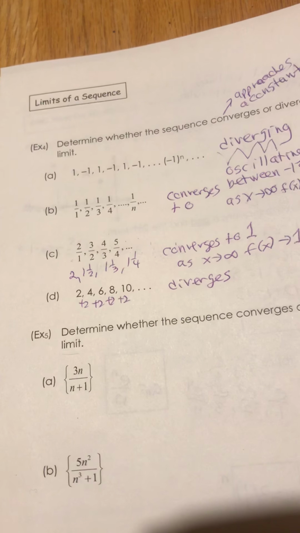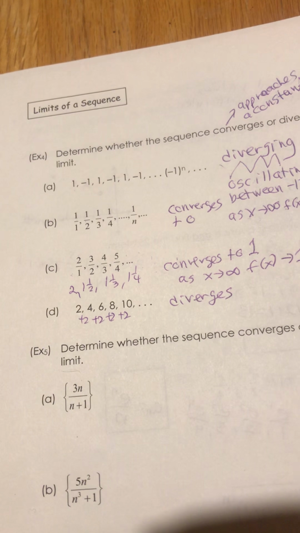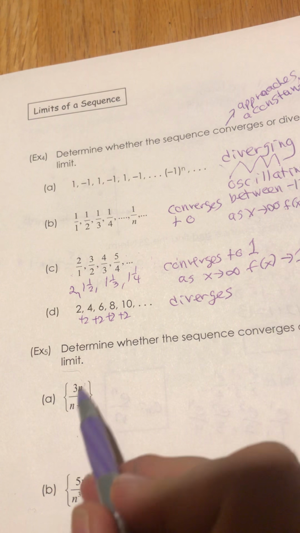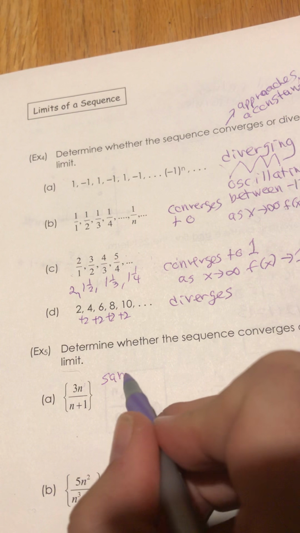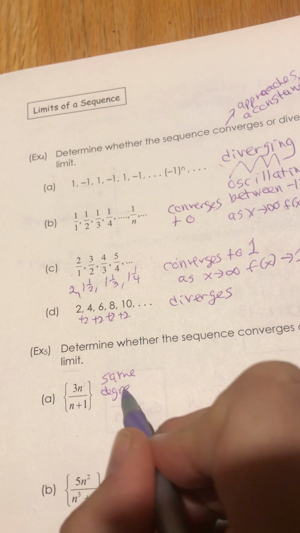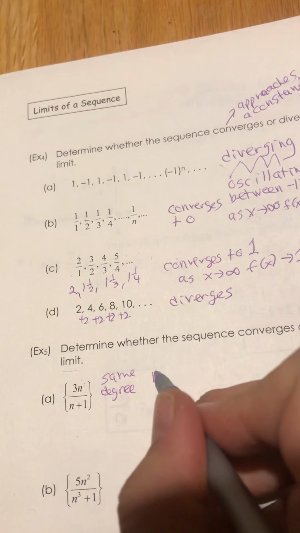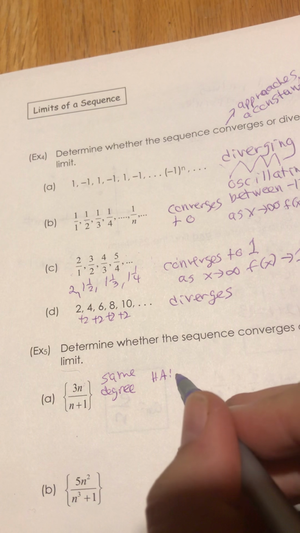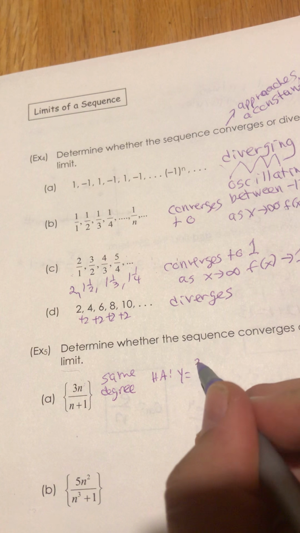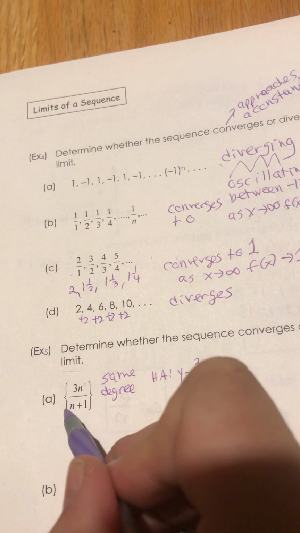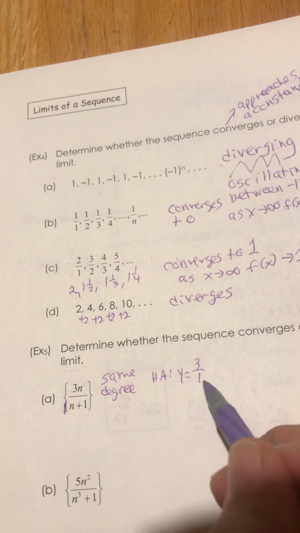So let's look at this first example here. 3n over n plus 1. So this is an n to the first over the n to the first. These degrees are the same. Since these are the same degree, then this has a horizontal asymptote that would be y equals 3 over 1, because the leading coefficient is 3. This leading coefficient is 1 that's not showing up here. So 3 over 1 is 3.